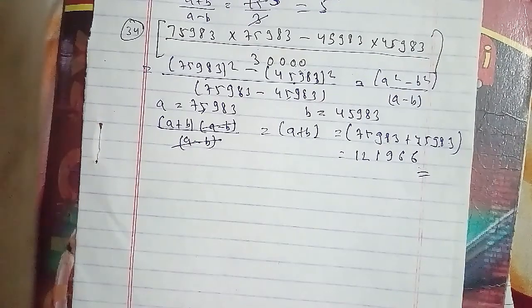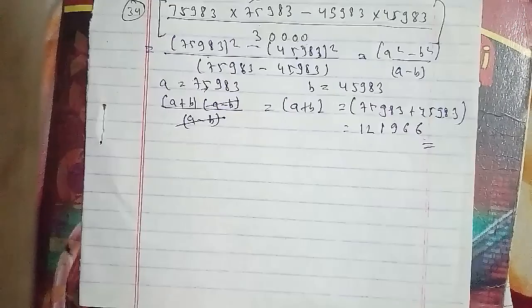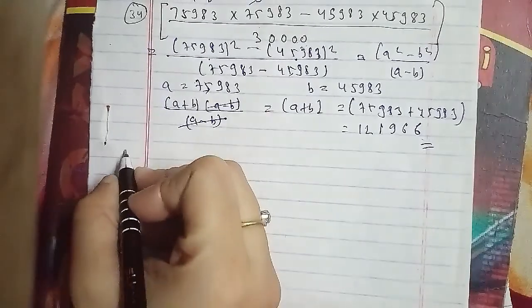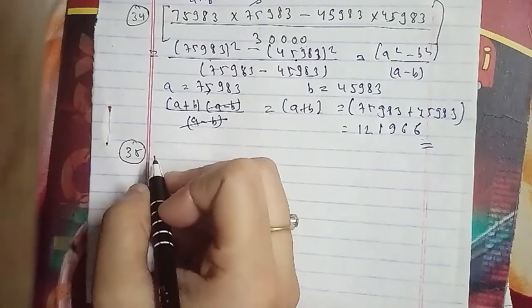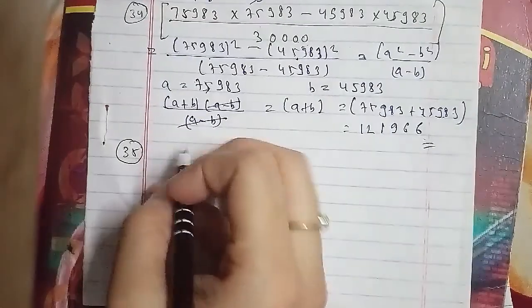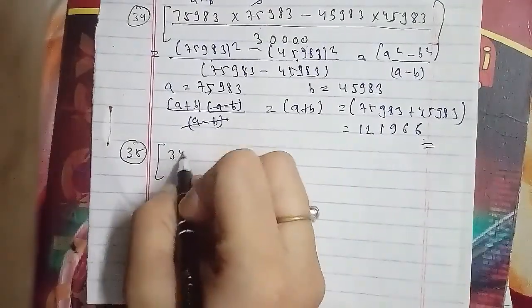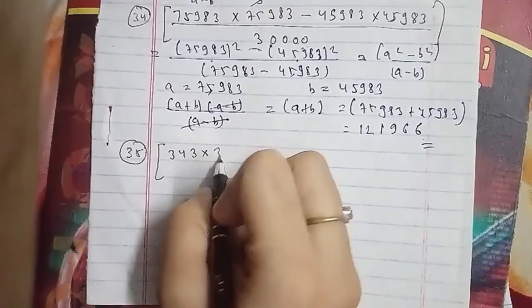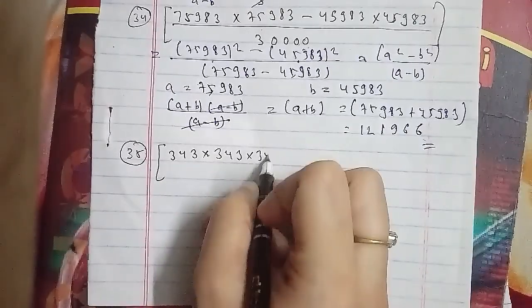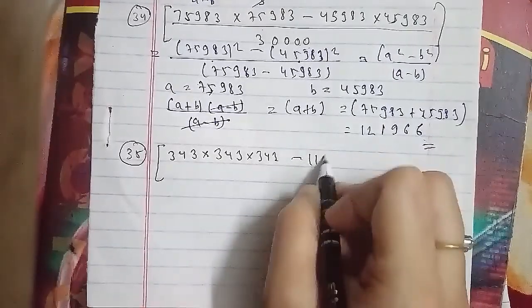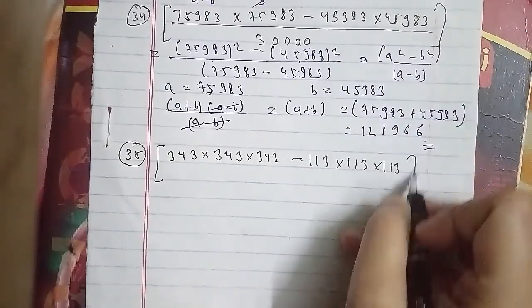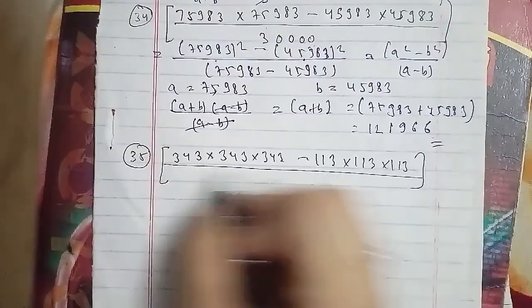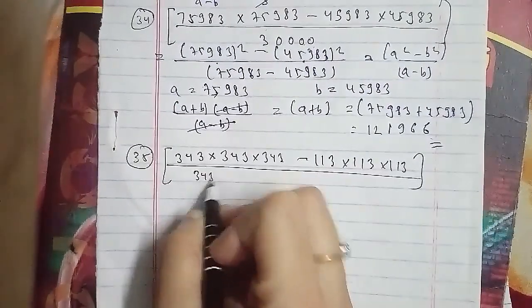Let's go ahead with the other question, the 36th question of the session. The question is: village X has a population of 68,000, which is decreasing at the rate of 1200 per year. Village Y has a population of 42,000, which is increasing at the rate of 800 per year. In how many years will the populations of the two villages be equal?